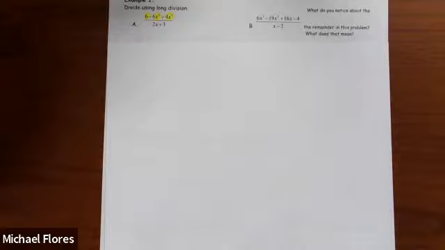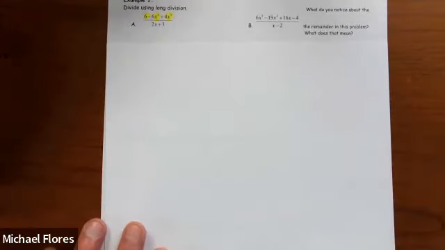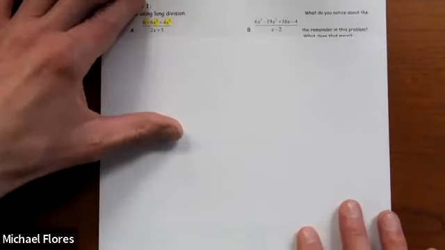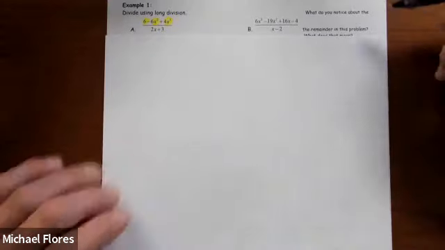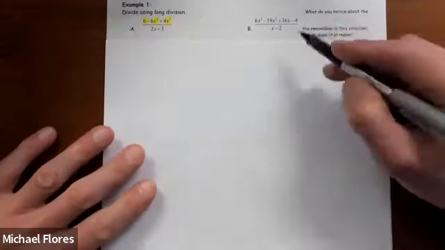Now, for example B, they say divide using long division. But I'm not going to use long division here because long division is long. I prefer not to use it if I don't have to. And I really don't care which method you use, as long as you know how to do them both. Okay, so let's just go ahead and start setting this up.